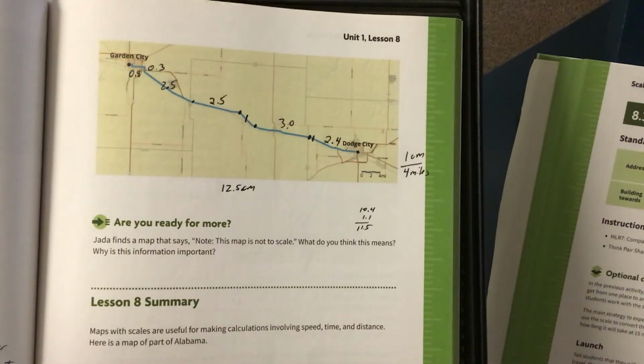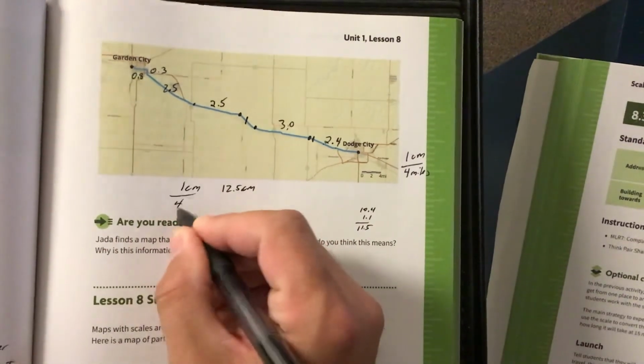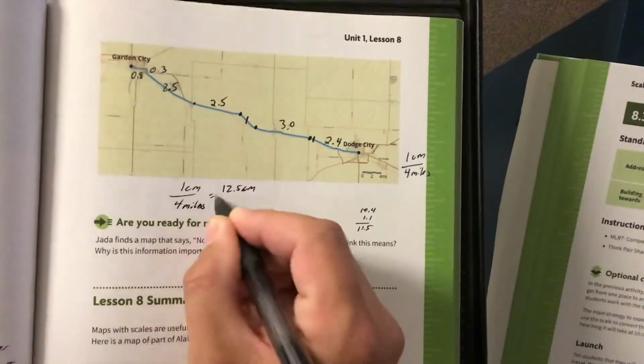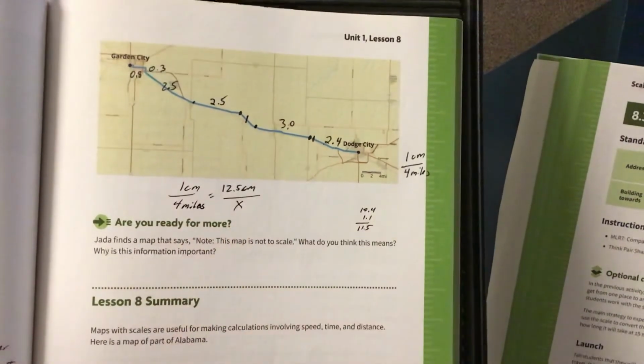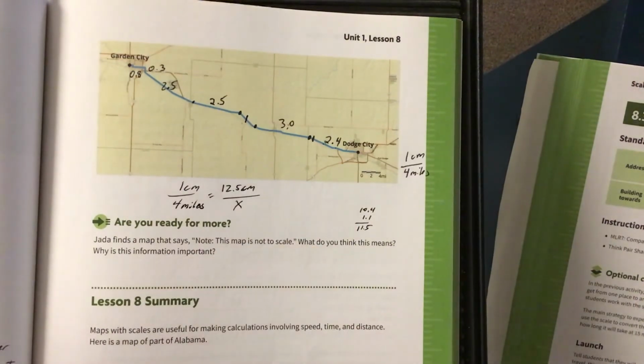All right, let's figure out that real distance. So 1 centimeter is 4 miles. 12.5 centimeters would be how many miles? So do I multiply or divide there? Multiply. 12.5 times 4, please. And we are going to label that miles.